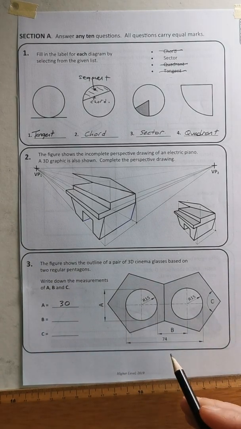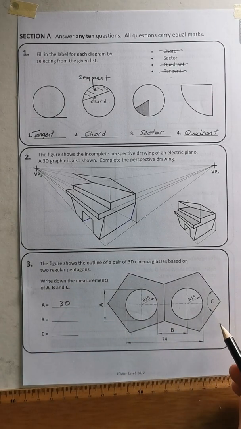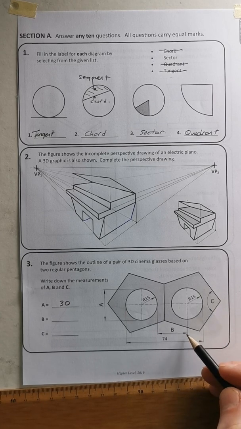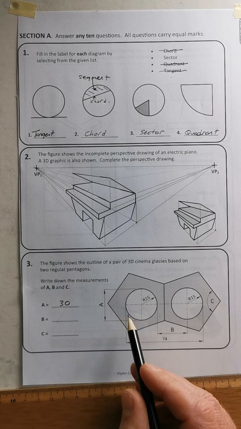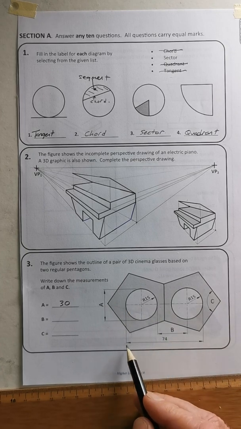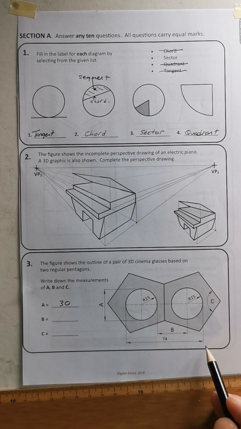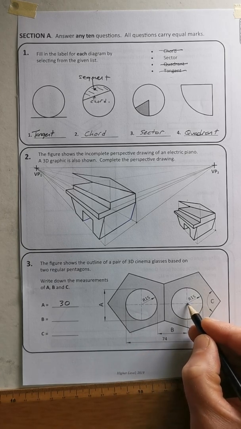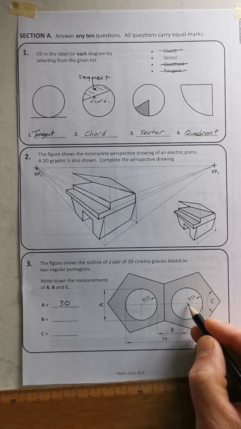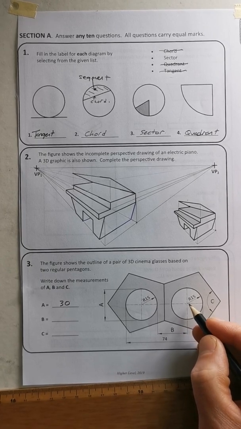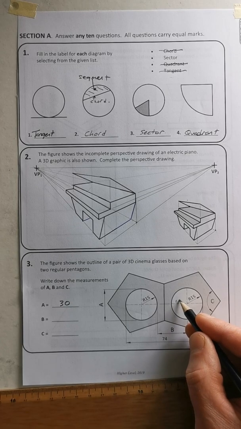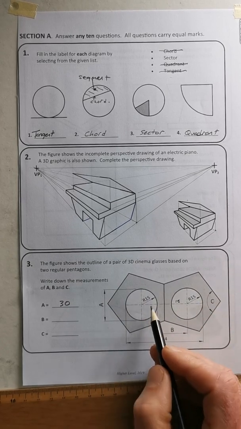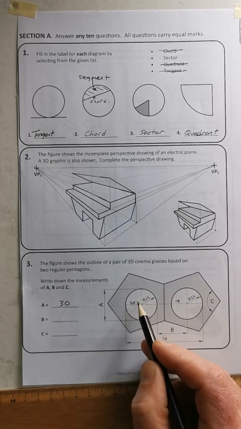Now B and C, okay, so B is, that distance there is 74, and I can subtract 15 from that, because from this distance from there to there is 15, and this distance here is 30.